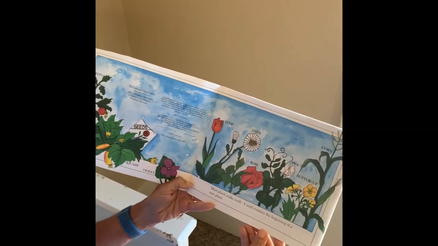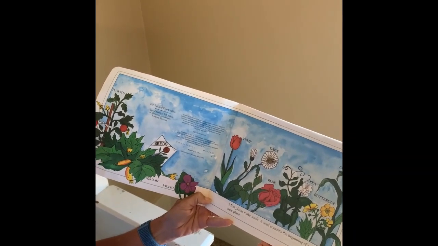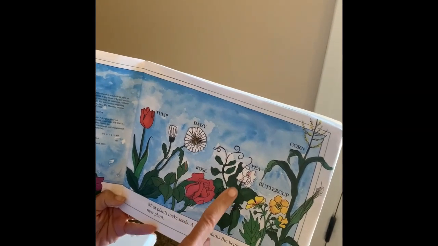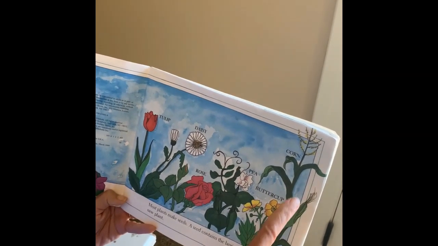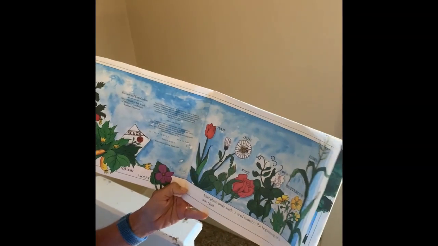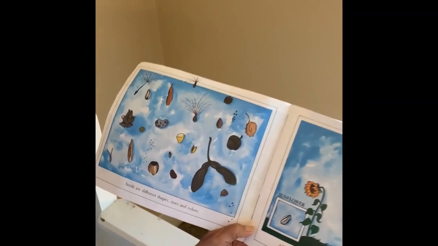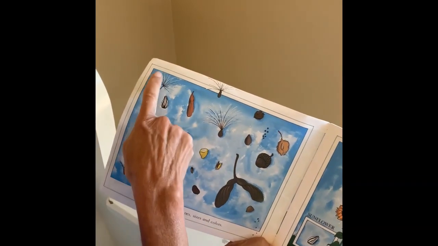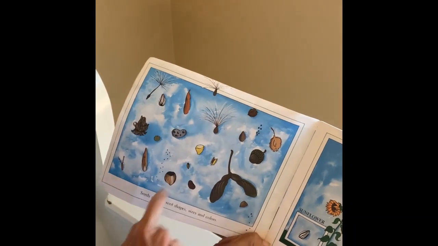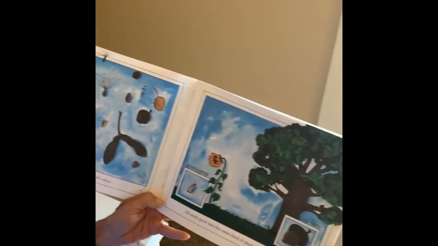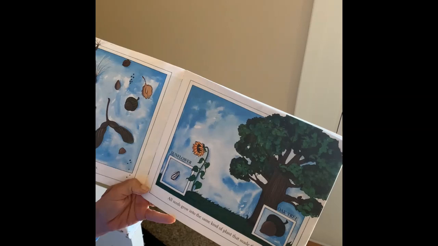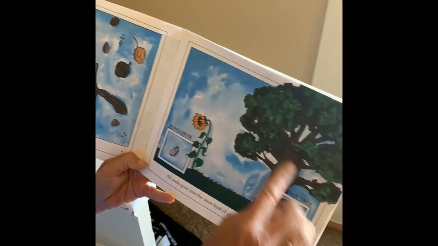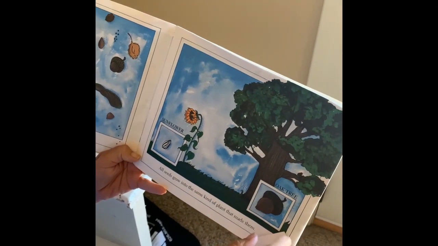Most plants make seeds. A seed contains the beginning of a new plant. We have tulip and daisy, rose, sweet pea, buttercup, and corn. Seeds are different shapes, sizes, and colors. Oh my goodness. These are from blowing flowers. All seeds grow into the same kind of plant that made them. So that's a sunflower seed. There's the sunflower. This is a big oak tree, and it comes from this acorn.